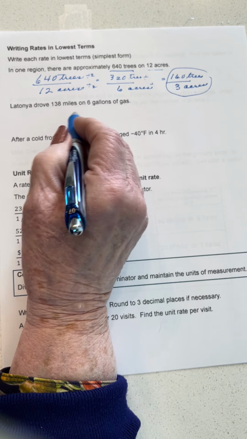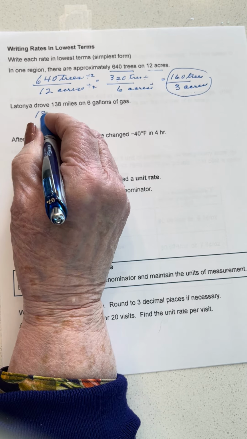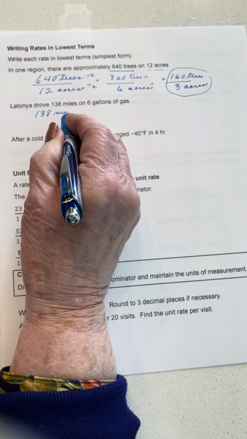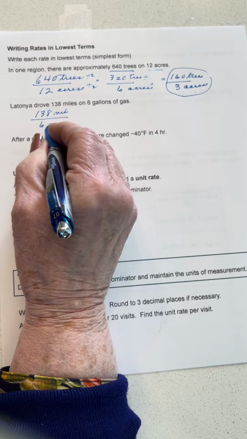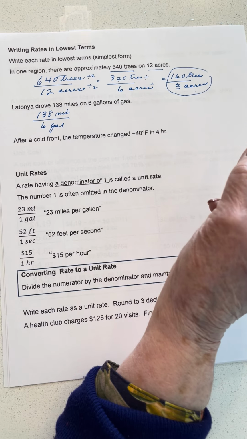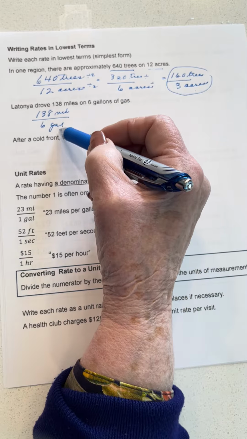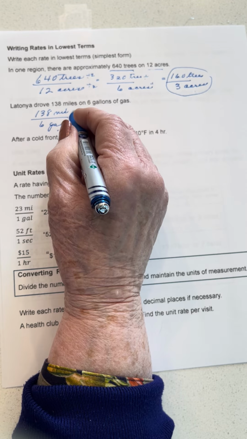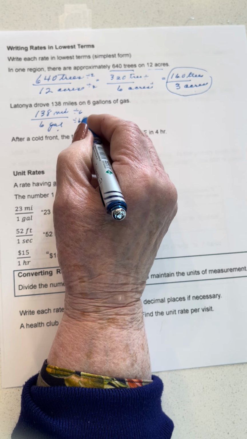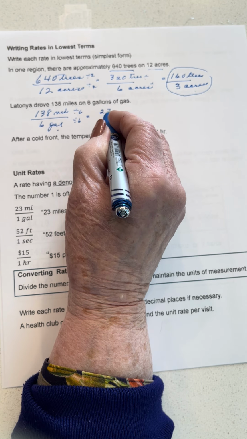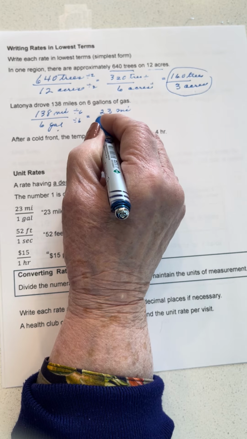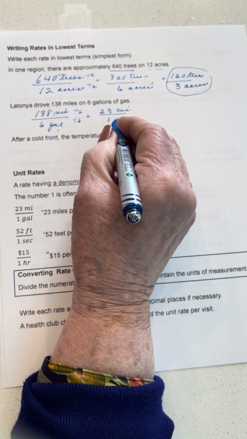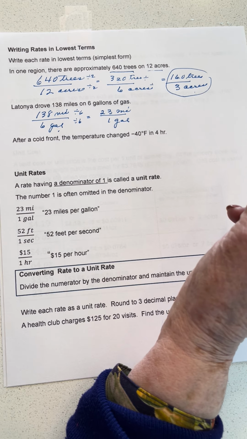LaTanya drove 138 miles on 6 gallons of gas. So this would be our rate, and if we want it in lowest terms, I think we can divide both of these by 6. So we would have 23 miles on a gallon of gas.